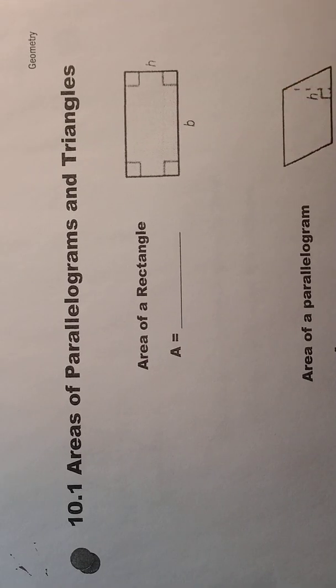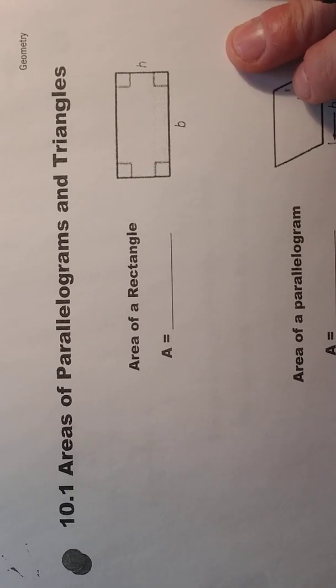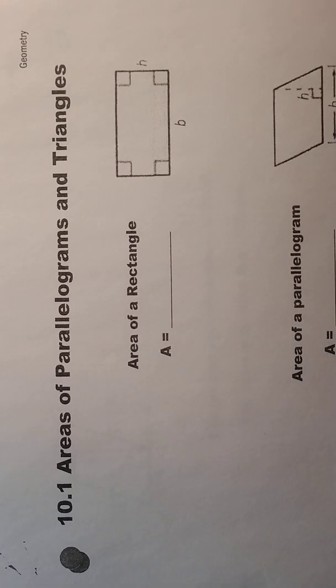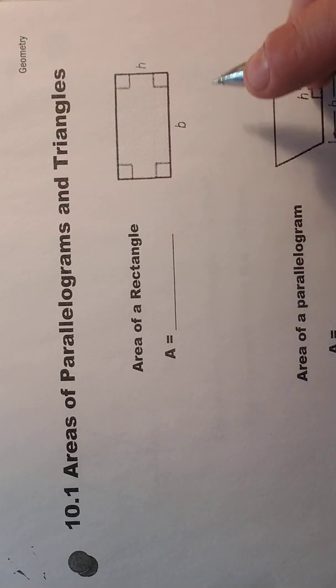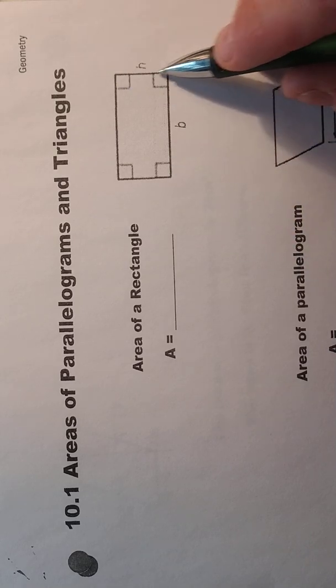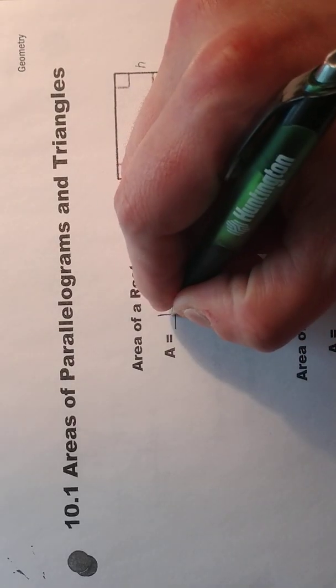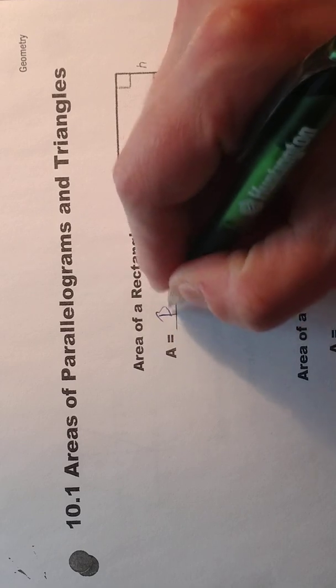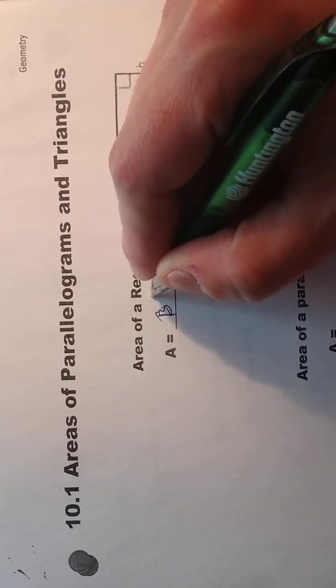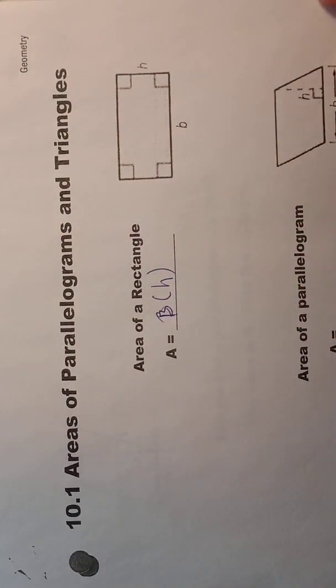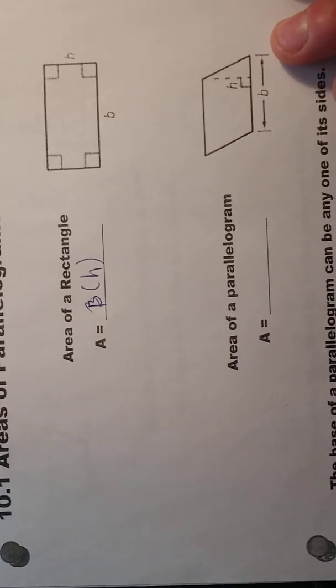All right. So to begin, we're going to be looking at areas of parallelograms and triangles. Nothing really fancy here. Hopefully this will be a slight review. The area of a rectangle is just going to be your base times your height. Easy enough. Should be a little review.